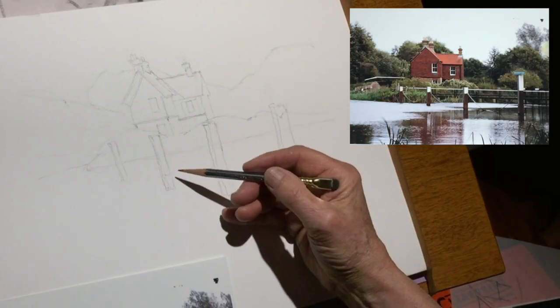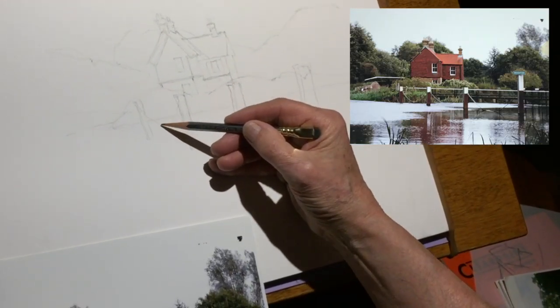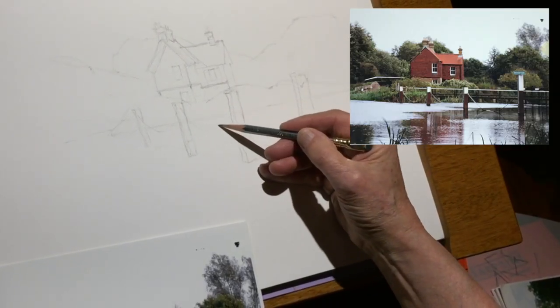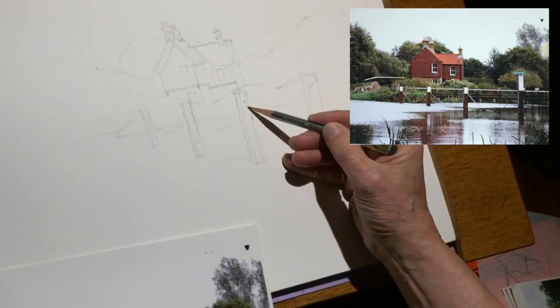All right, now let's do this. This is really important. This is going to break the space. Anytime you can get a linear form that goes through space, go for it. That's what attracted me to this image.